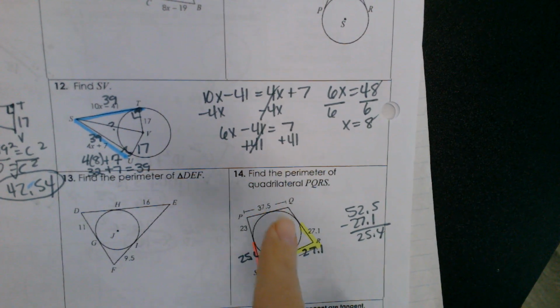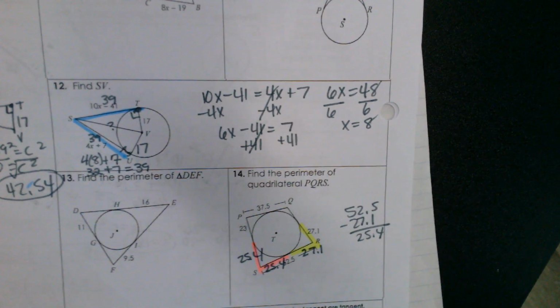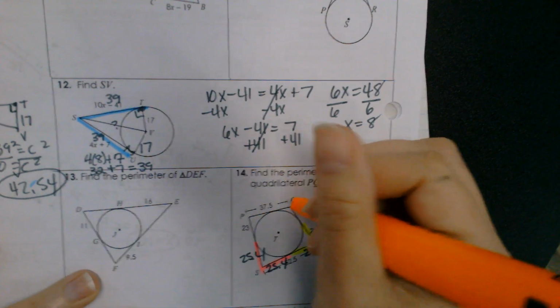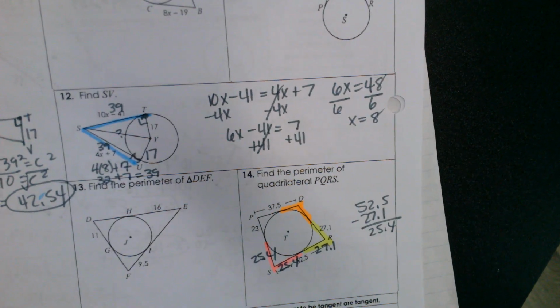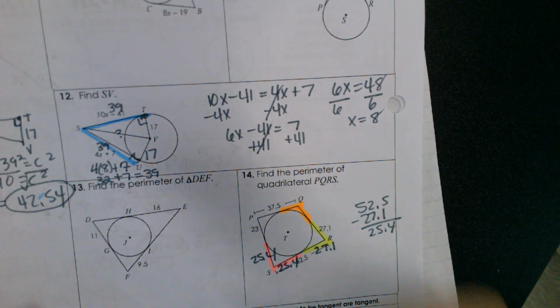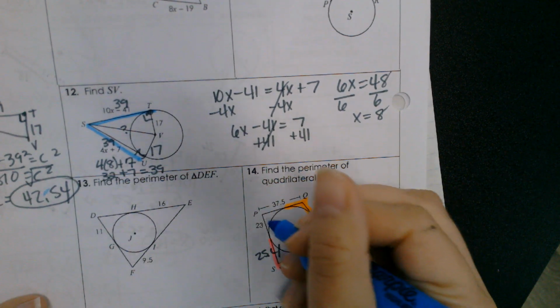How do you find the other missing part? You do the same thing. You work backwards from what you have to what you're trying to find.